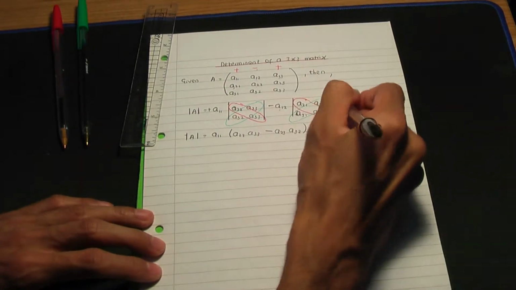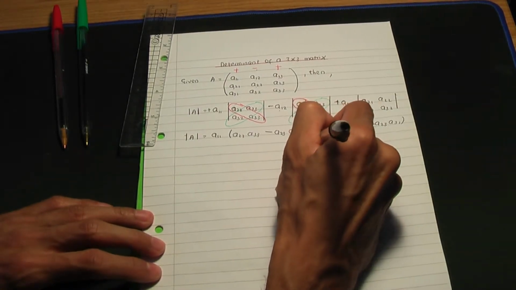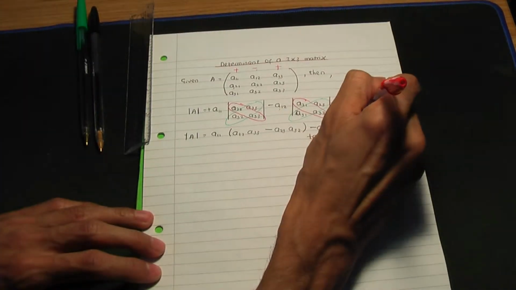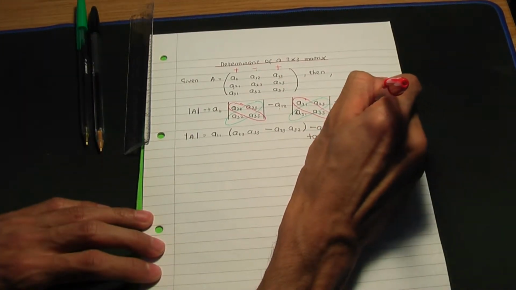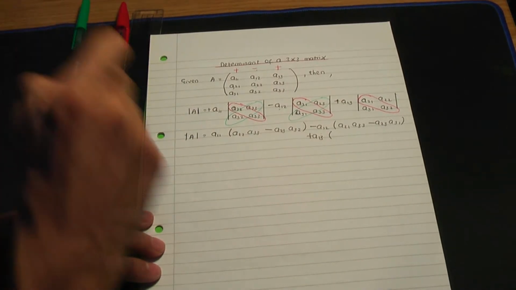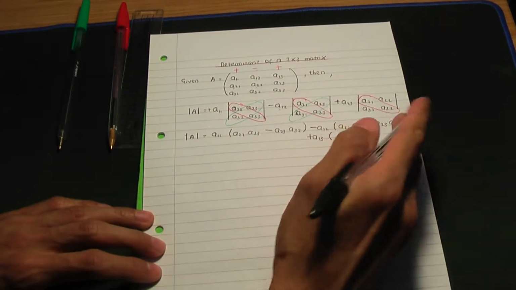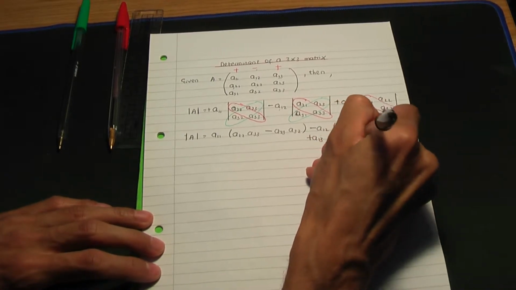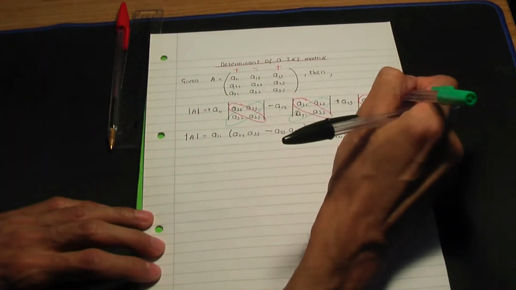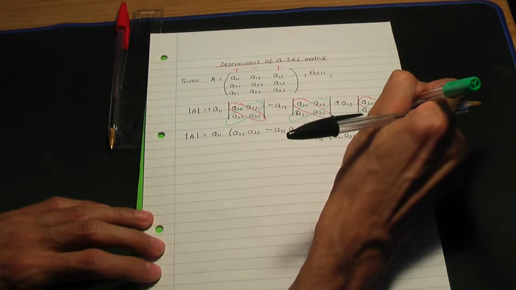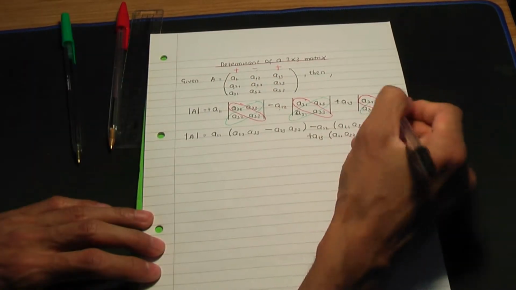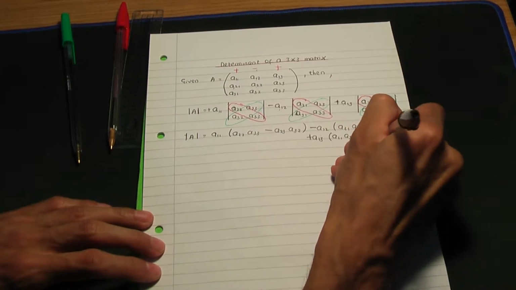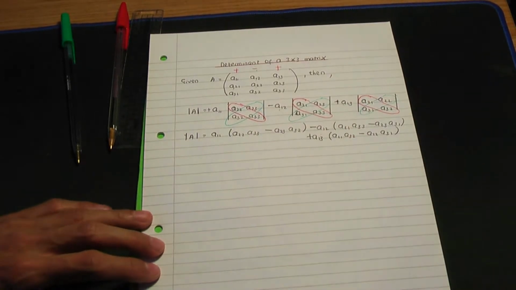And finally, plus A13, open a bracket, multiply the elements along the leading diagonal. So A21 times A32, minus, then multiply the elements along the lateral diagonal, A22 times A31. Okay?